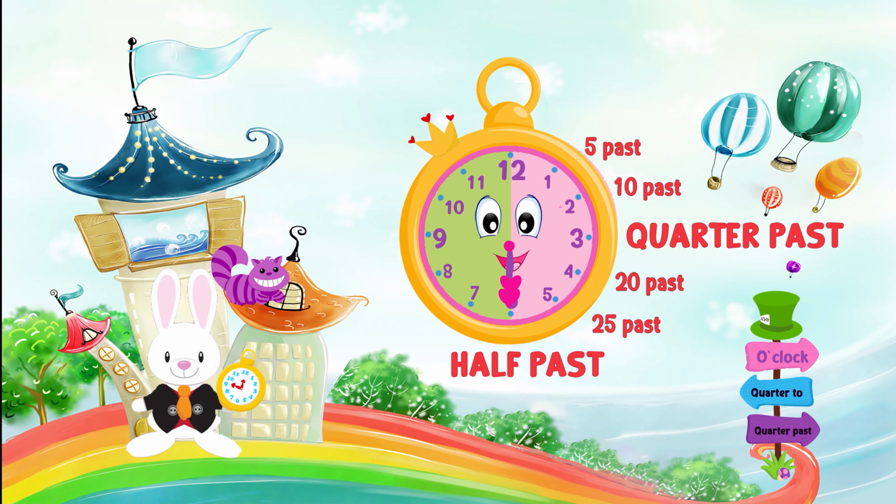After 6:30, it changes. Then we count how many minutes there are before the next hour.